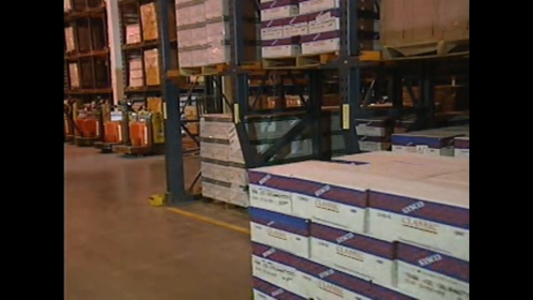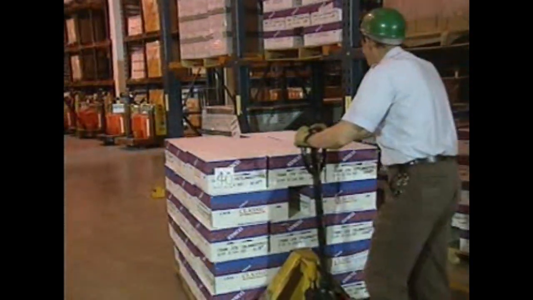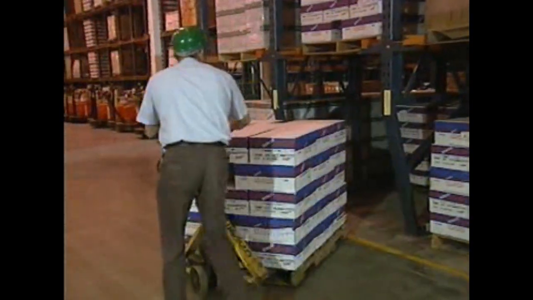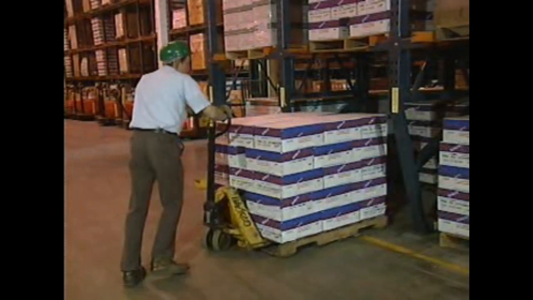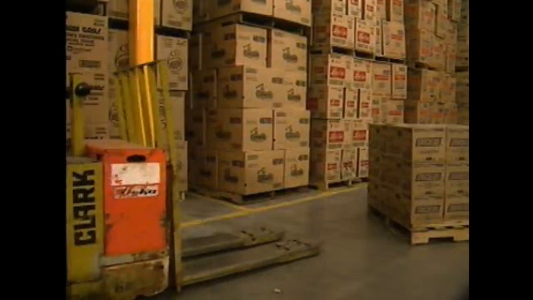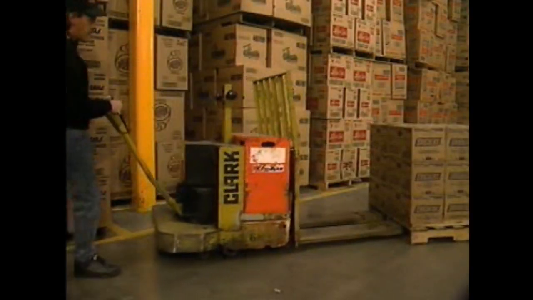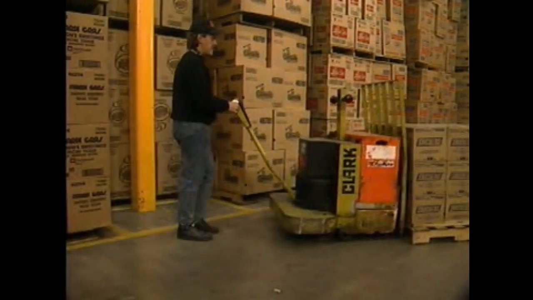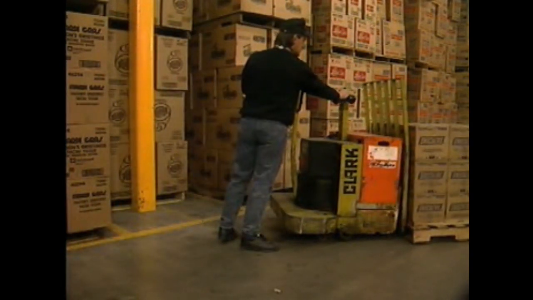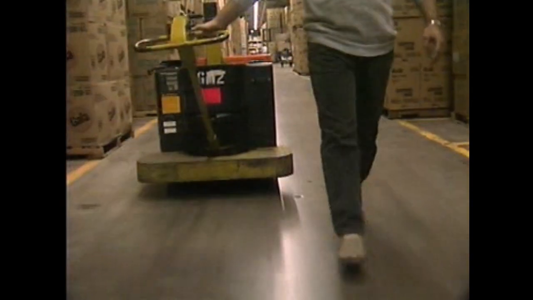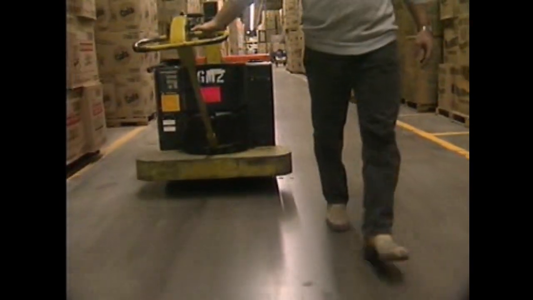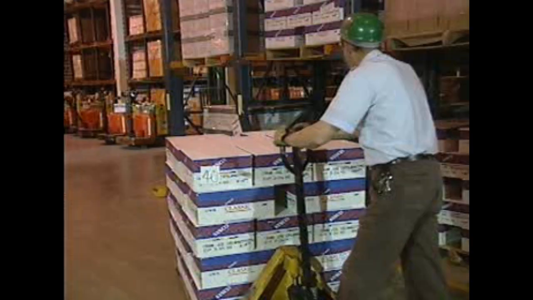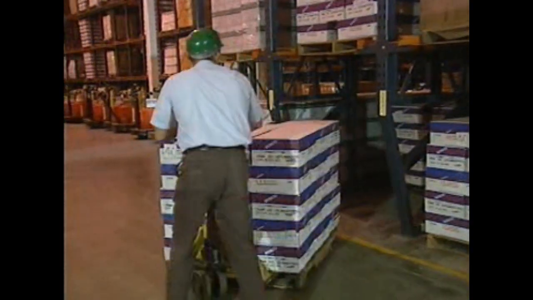When loads must be moved from one location to another, but not stacked, pallet jacks are commonly used. Pallet jacks can be moved manually, or they can be powered by electric motors. The type of motorized pallet jack seen here is often referred to as a walkie because the operator walks along with the pallet jack to guide and control it. Not all forklifts are operated alike.